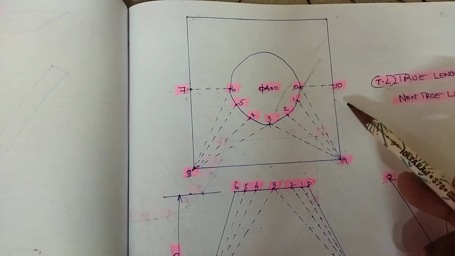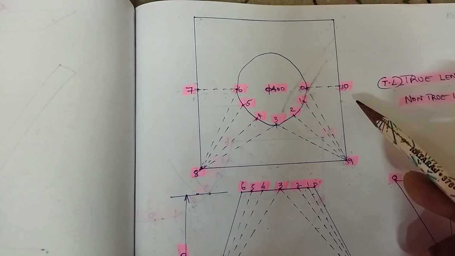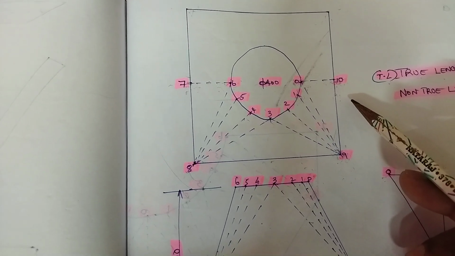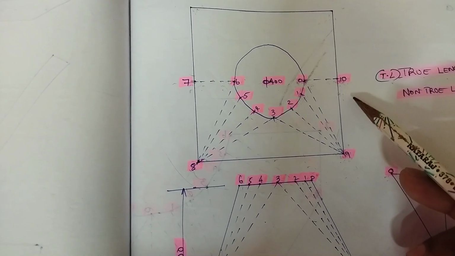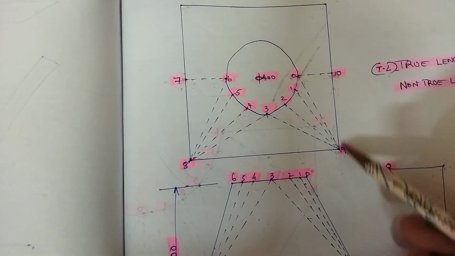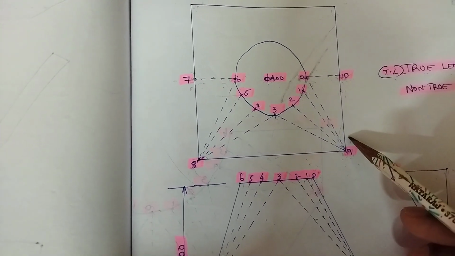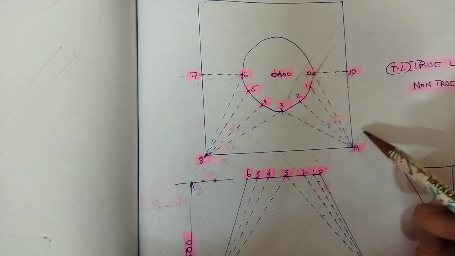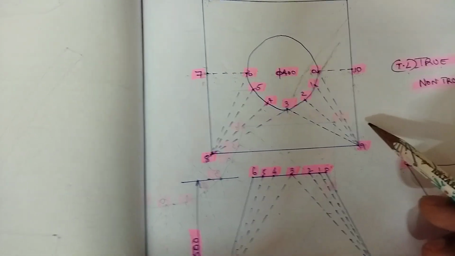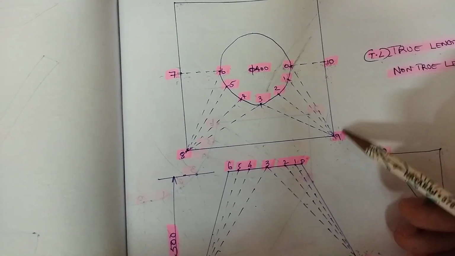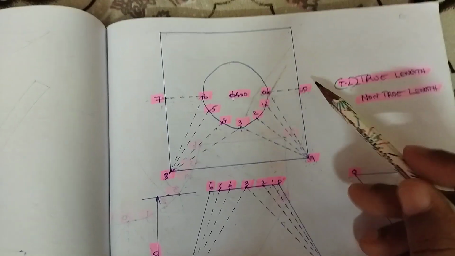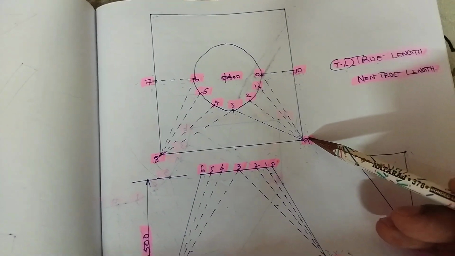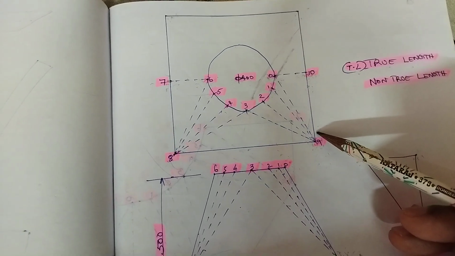If we look from the top side, from our eyes, this view and this view are in a 90-degree visible area. So 9 to 10 is a true length. What is this true length? From here to here is 800. Then it will be 400.